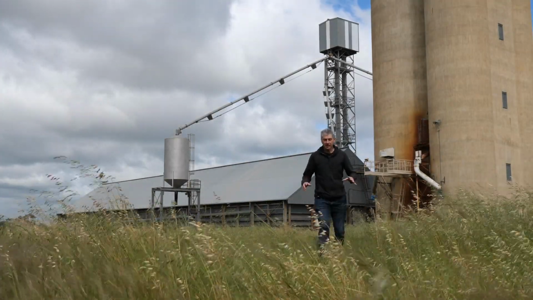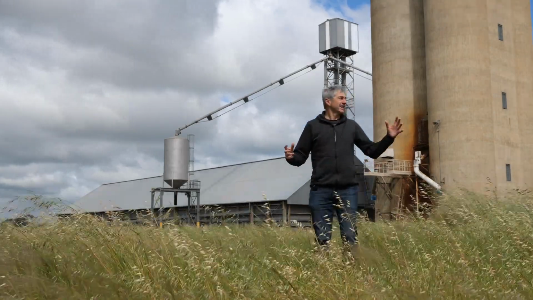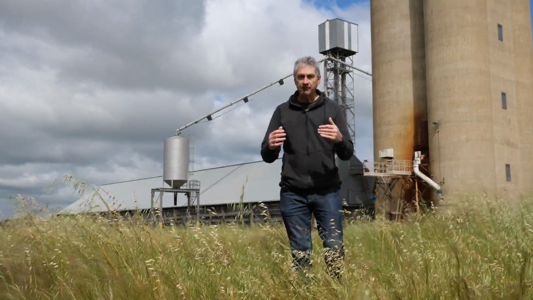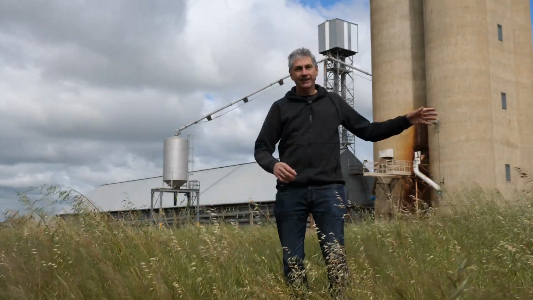Now, as you might be able to see here, there was a bit of storm activity in the background, and I can see today, I think there's going to be storm activity later on today as well. I was able to capture just that little bit of time lapse to show what that looked like. It was absolutely beautiful, just lighting up behind the silos here.